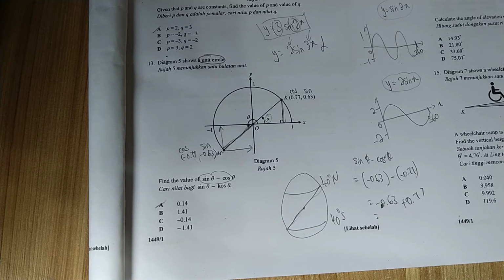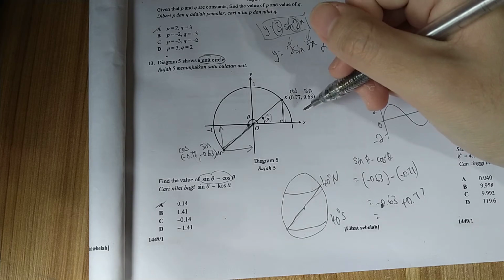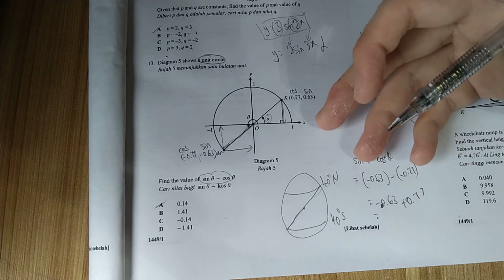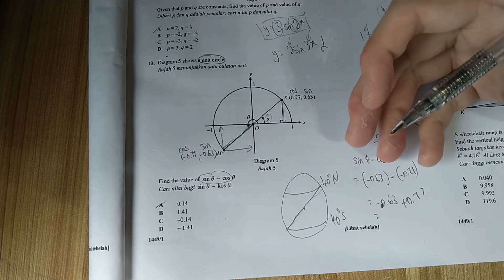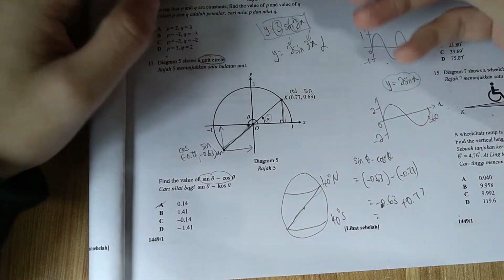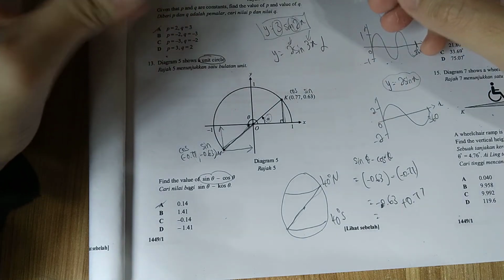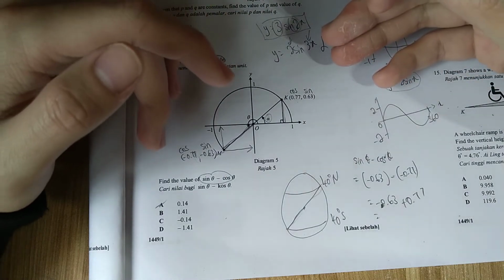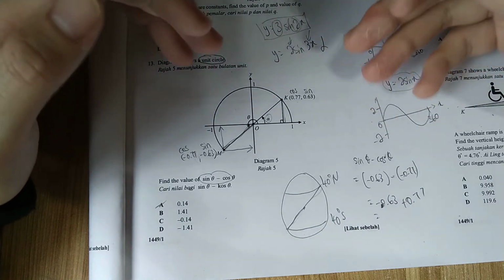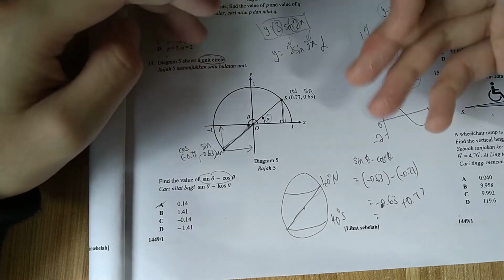Okay, but let me add a bit more explanation for this question. I know a lot of students struggle with this kind of question, right? Maybe they know this method, but they don't have the confidence to use it during the exam. They just know about it, but they are not 100% confident. They are afraid of making mistakes, so they use another way. If you use another way, you will get the same answer also. But I hope after watching this video, it will give you some confidence, so you realize that, oh, actually you can do it like that.